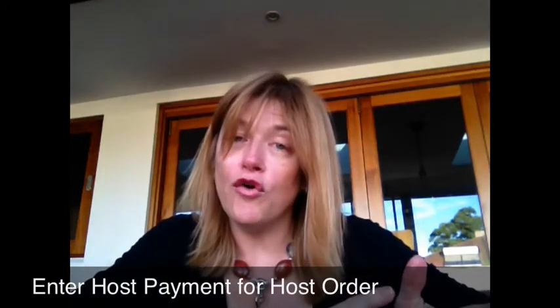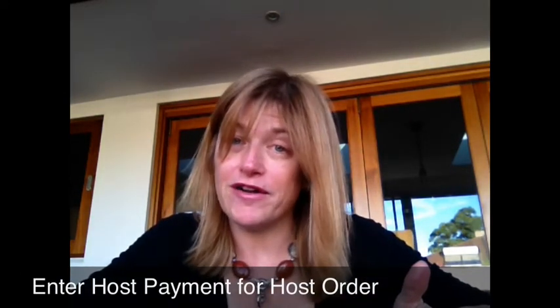Now, this is where the hostess makes her payment. It's actually going to calculate any overage that she had for her free products, and then it's going to include all of the items for her hostess specials if she ordered them, and any half-price items, and it's a total amount due. She can pay by cash, or she can pay by credit card, same as the guests. And then you move to the next step.